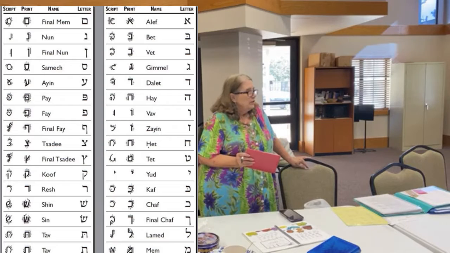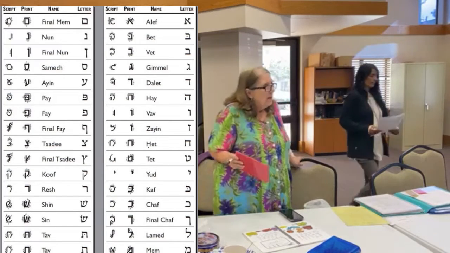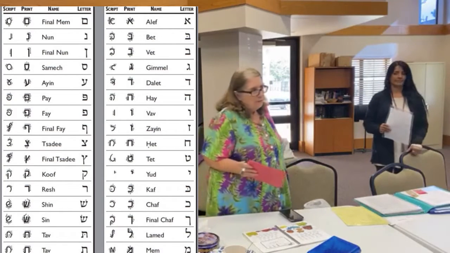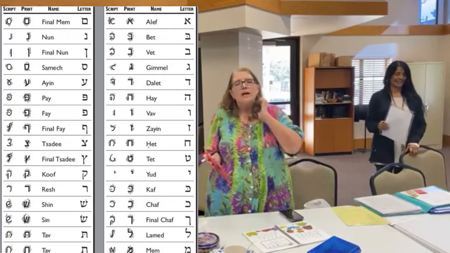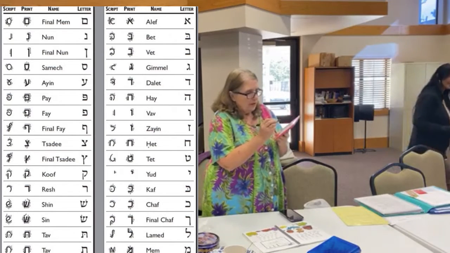Silent letters. They have no sound of their own. They have to get Aleph and Ayin. Aleph and Ayin. Draw that. The fish is I-N.